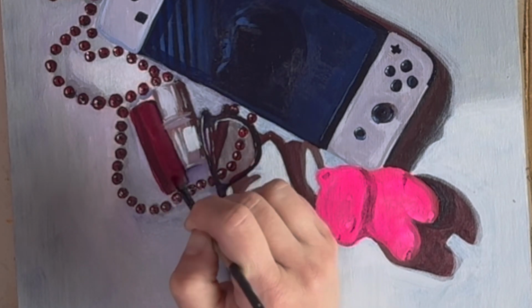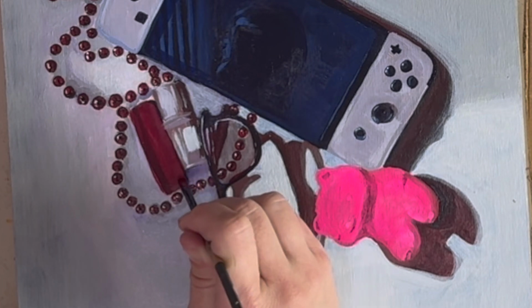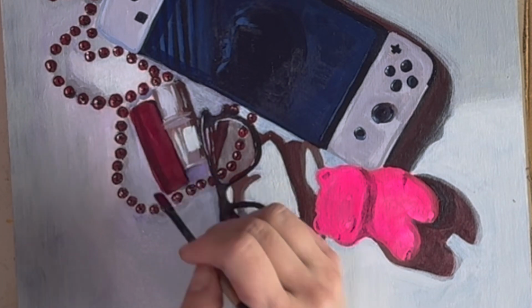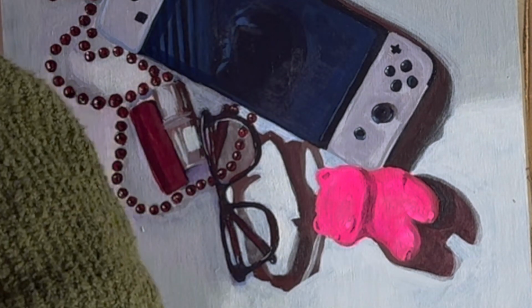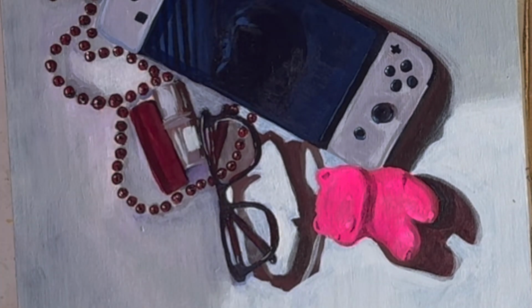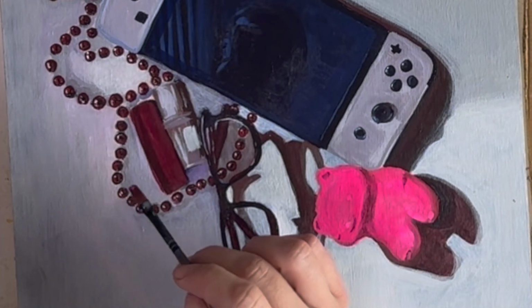I'm painting it watered down a little bit over top of the underpainting, so you can still see those shadows and highlights that I had done in the underpainting. Then, to make the highlights a little more highlighty, I'm going to add some lighter paint on top, and then you'll see me blend them.